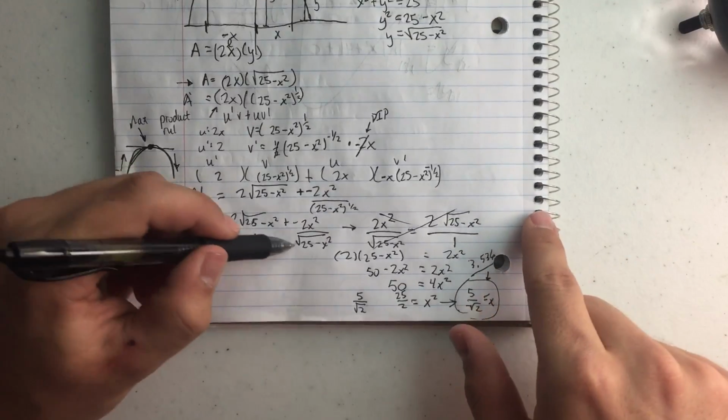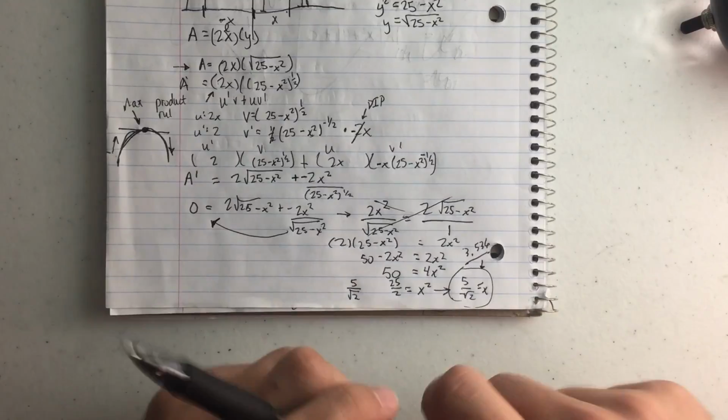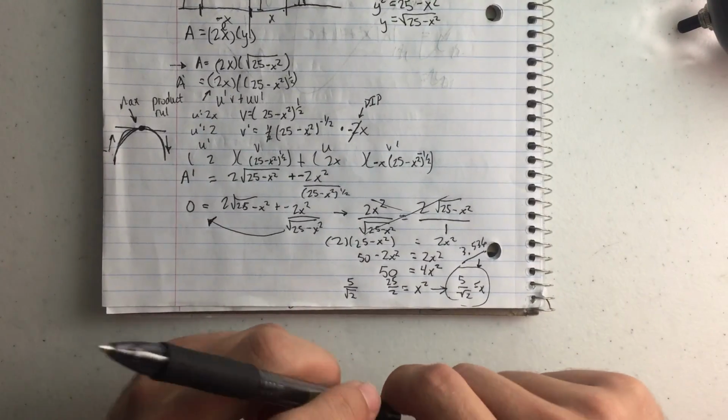The trick to this is moving it over and cross multiplying. After you do that, then it's pretty much algebra and moving things around till you get down to your single answer. Hope that was helpful.